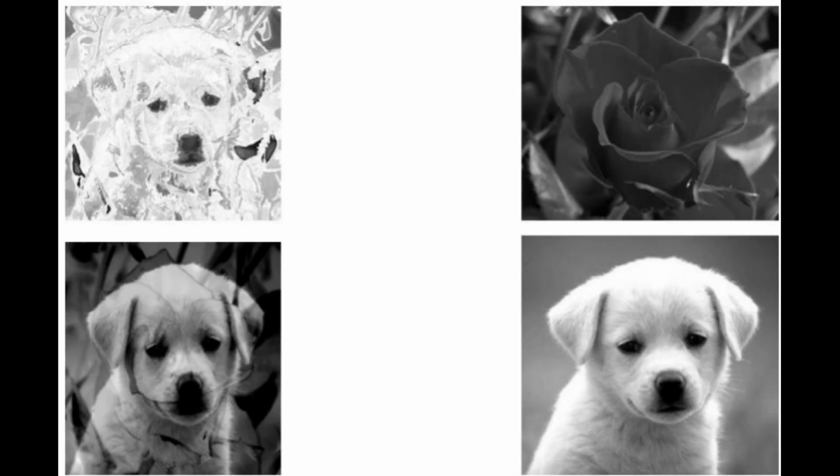Here are some of the images related to image processing. This image shows the image obtained by exact addition and approximate addition. And here is one image related to exact subtraction and approximate subtraction.